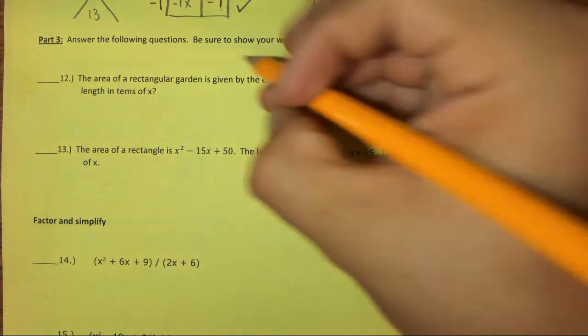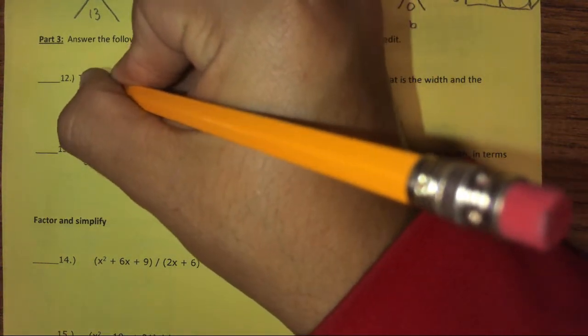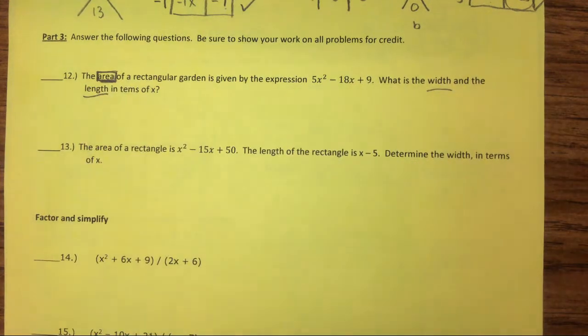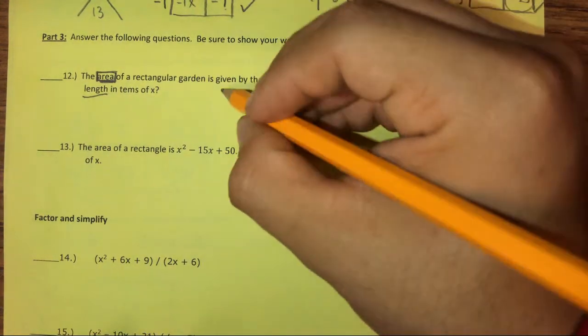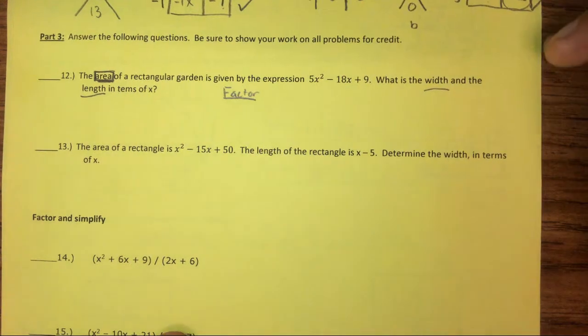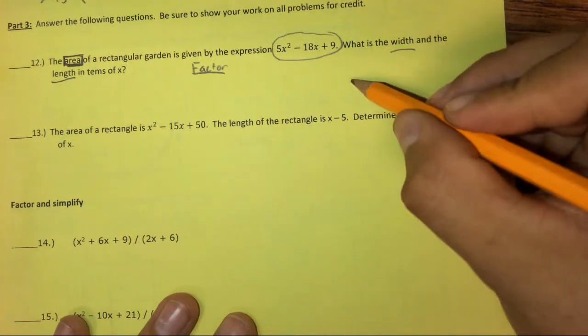All right, so anytime that you're given an area problem, so you're given the area, and they're asking you for the width and for the length, all this really means is just factor. Okay? So what we do is we take the area, which is given to us, and we factor it out.